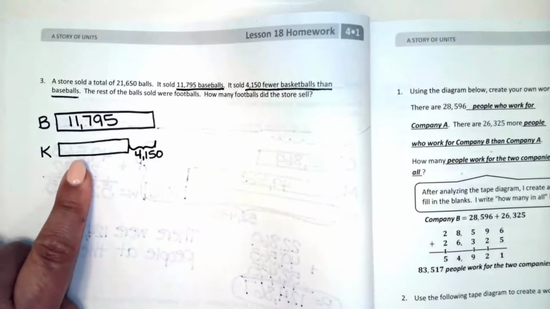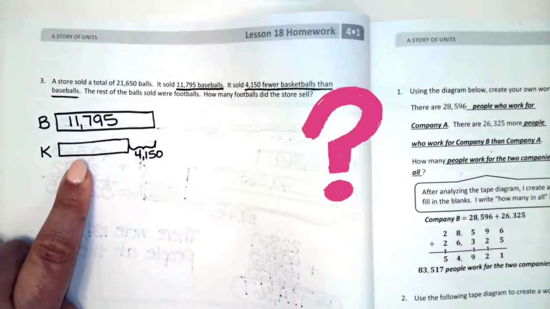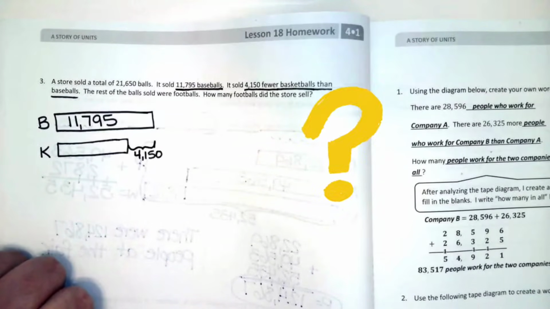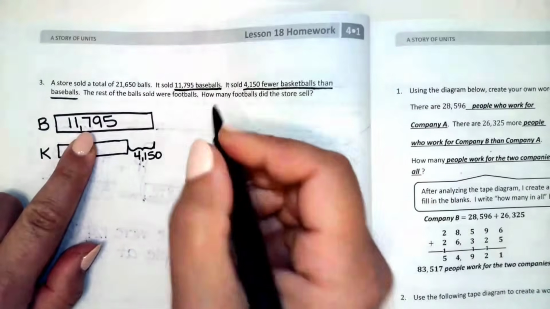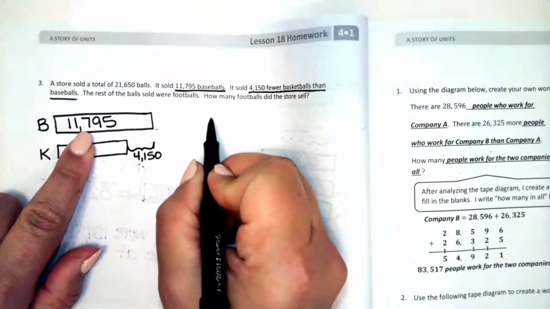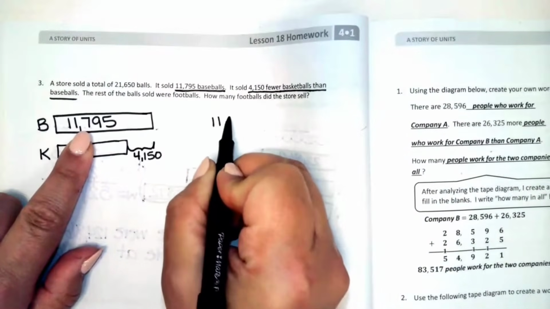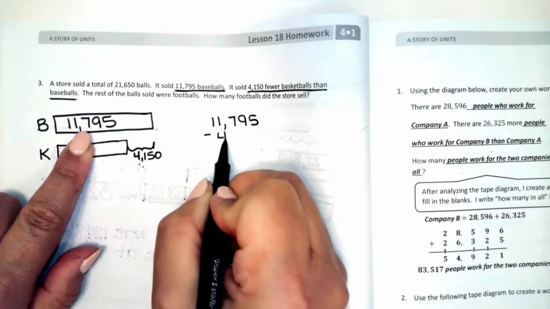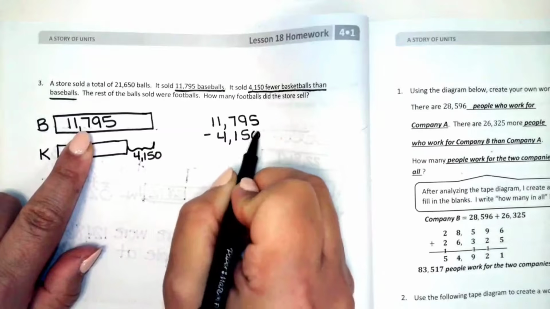Now, what can we do to figure out how many basketballs? What should we do if there's fewer? Should we add or subtract or multiply or divide? Did you say subtract? That's right. 11,795 minus 4,150.